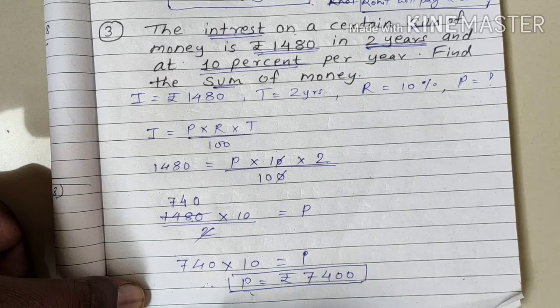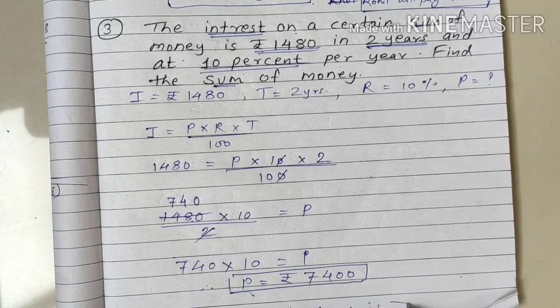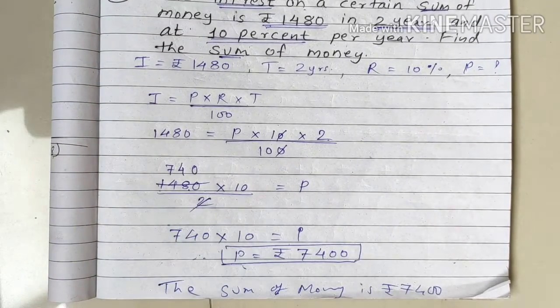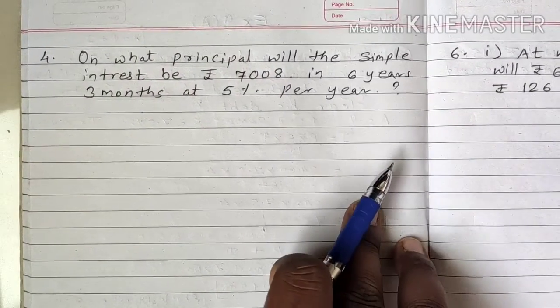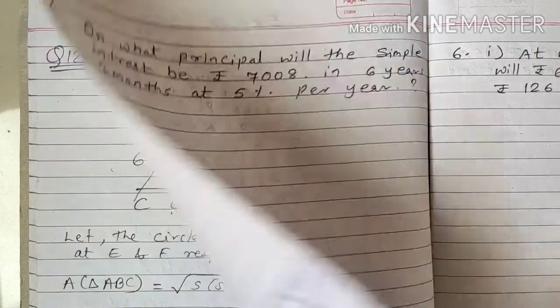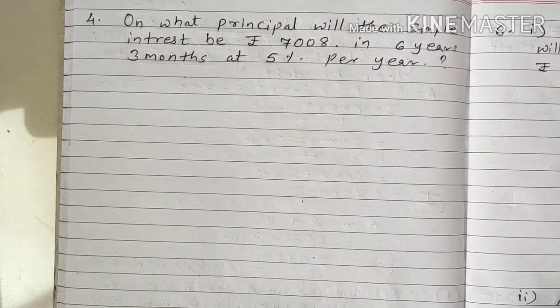So what we will write as a statement at the end of the question: the sum of money is rupees 7400. Got it? This will be the final answer. Is that understood, everyone? Now we are solving the fourth question. Third we have already done. Now the fourth question is here.